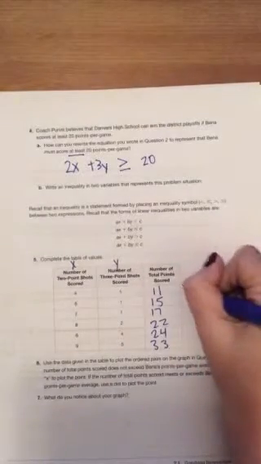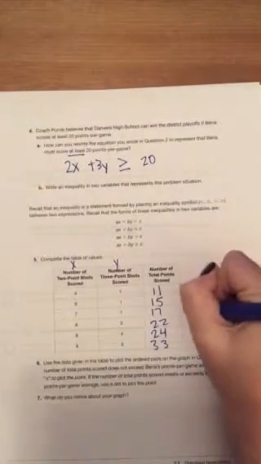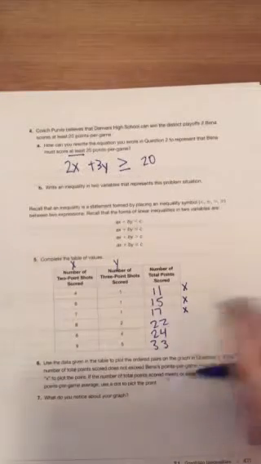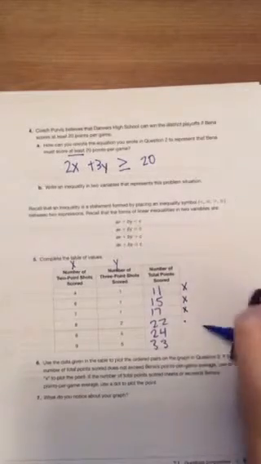Okay, so where are X's going to be? Well, this one's not 20, this one's not 20, this one's not 20. If the total number of points meets or exceeds, we're going to use a dot. Well, this exceeds, and this exceeds. So we're going to go ahead and put dots there. So now I'm going to go plot these points.